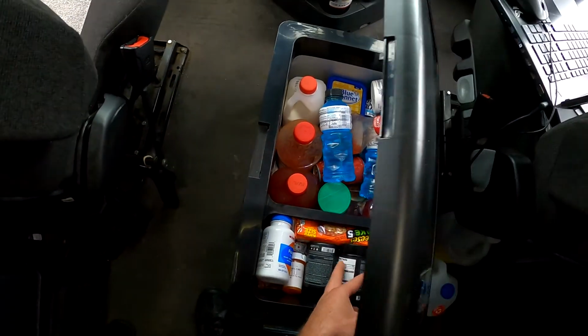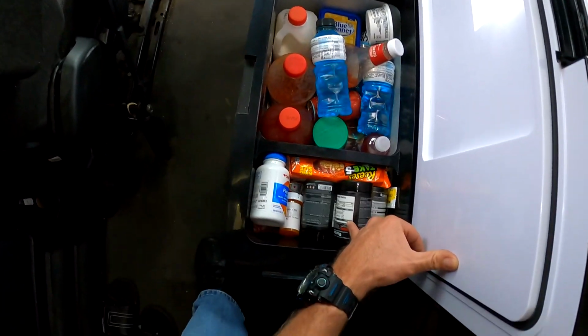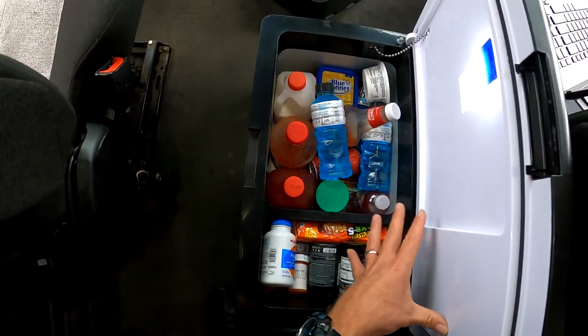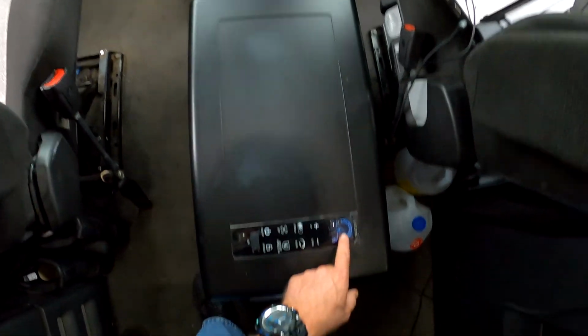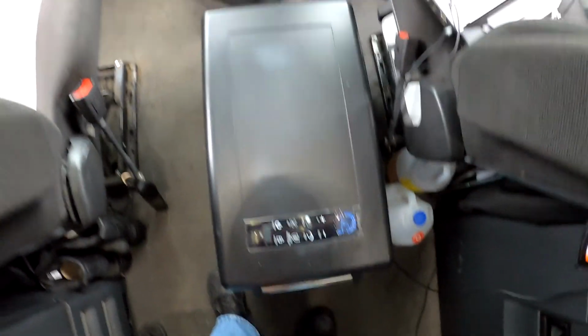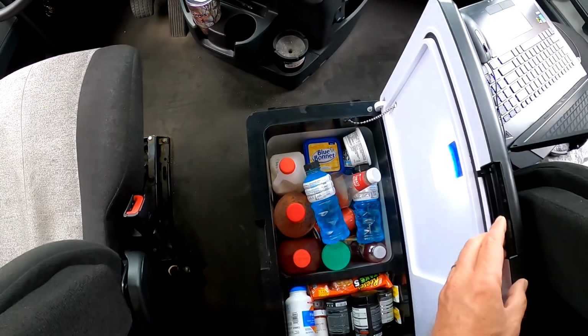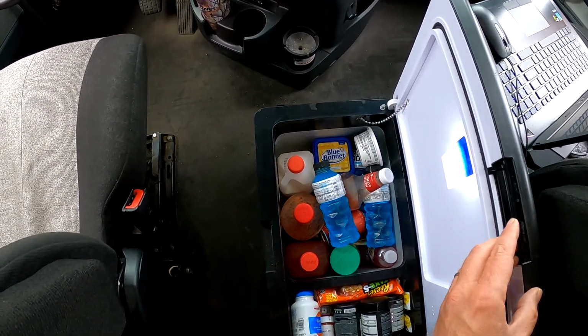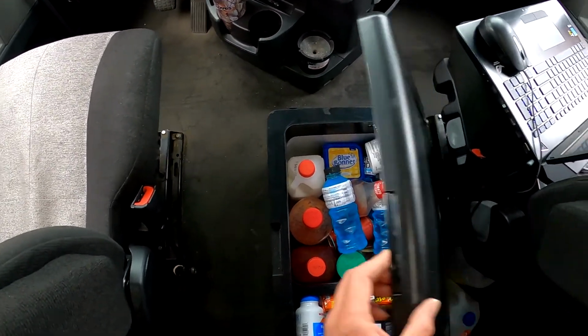So the top part here can be used just for refrigerated stuff. I just use it for a temperature like 28 degrees. I don't know if you guys can see there or not, but 28 degrees keeps everything perfectly cold. So I keep milk in there and stuff like that, water, Gatorade, your butter, stuff like that.